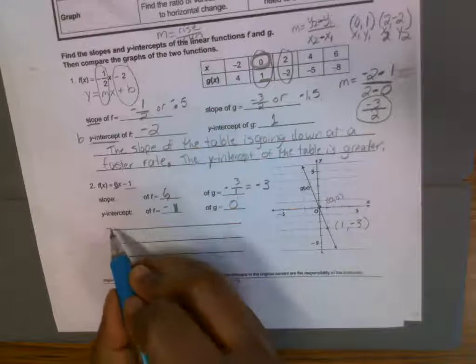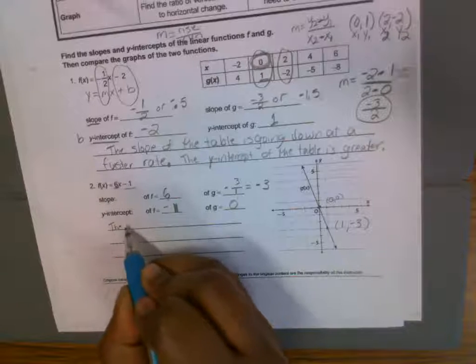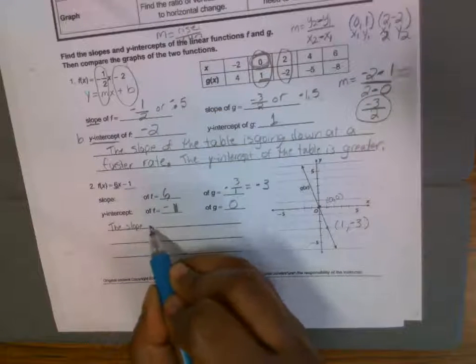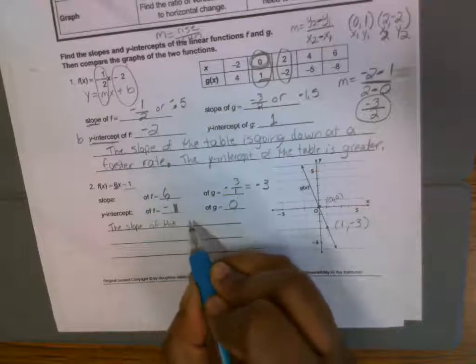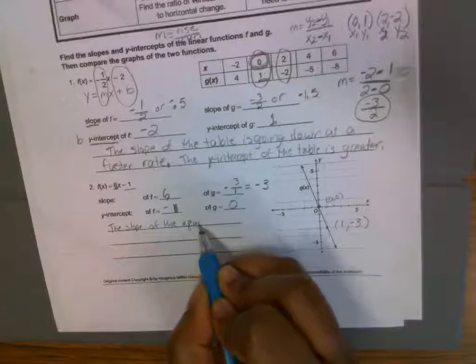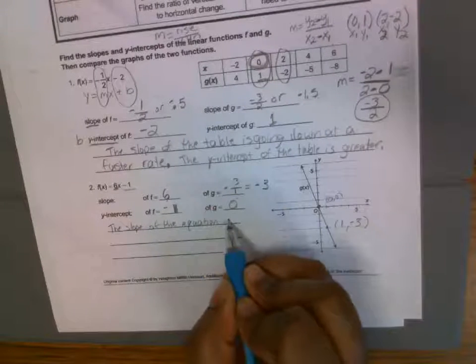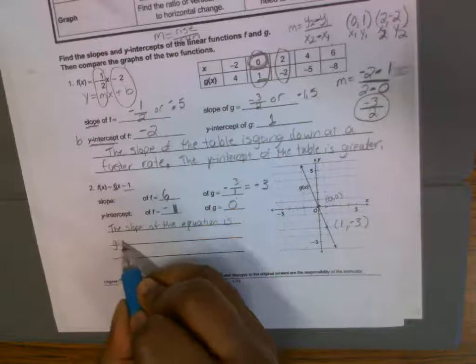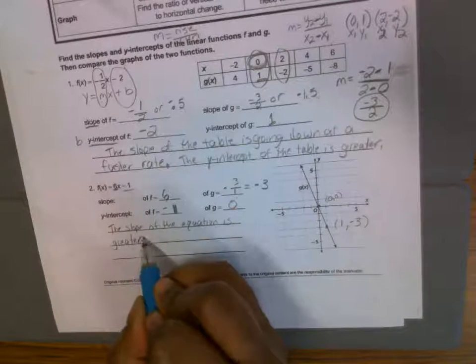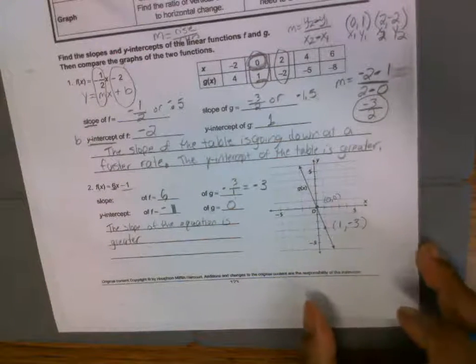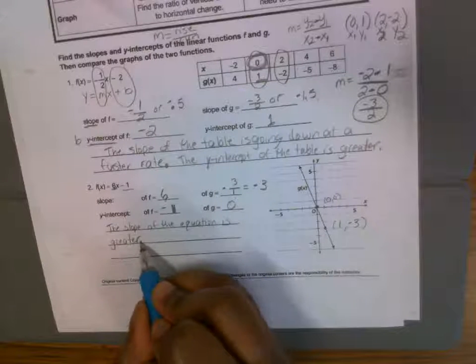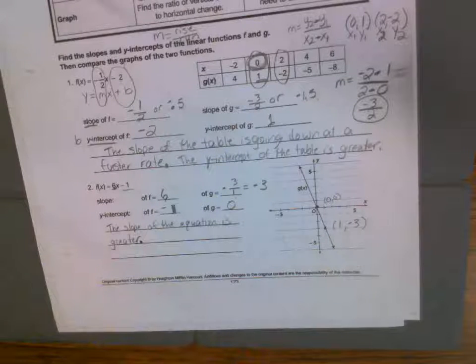So the slope of the equation is greater. And I'll pause for the calls.